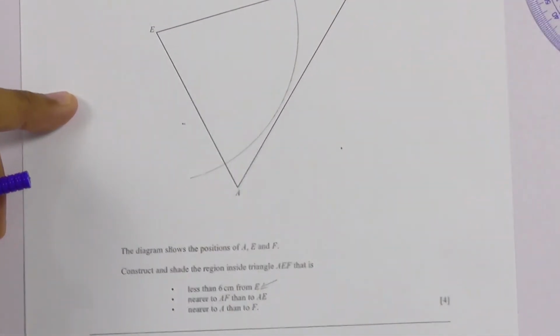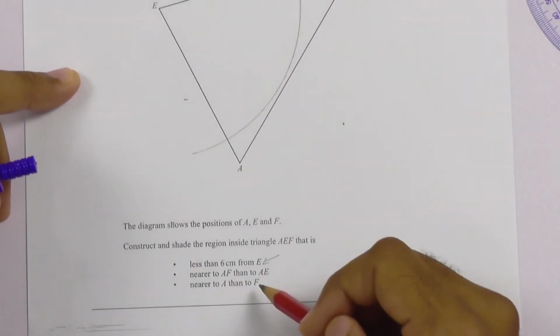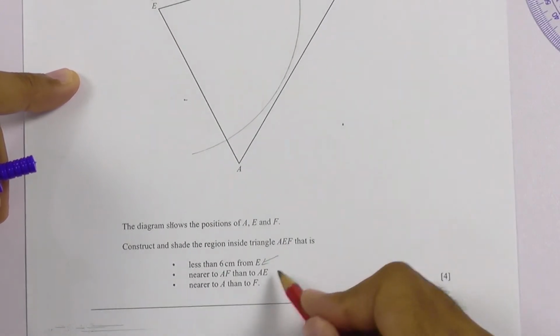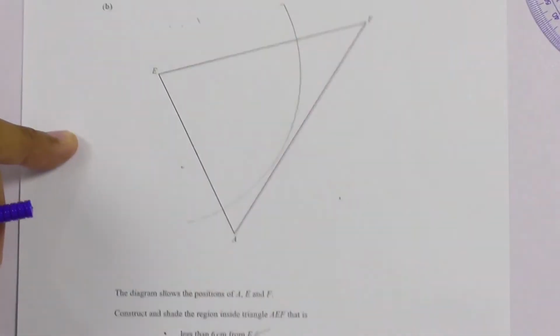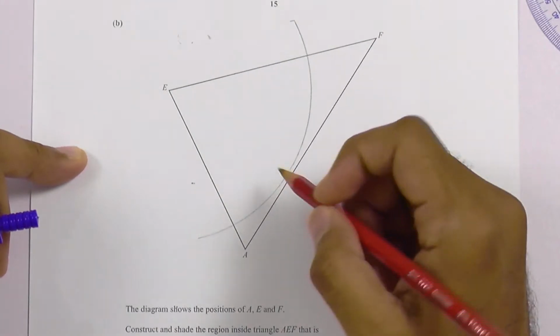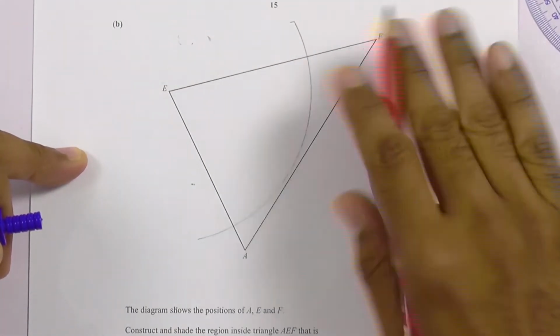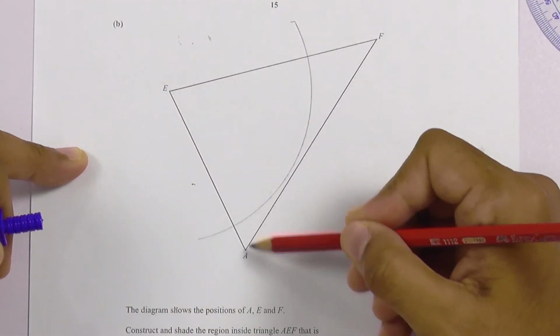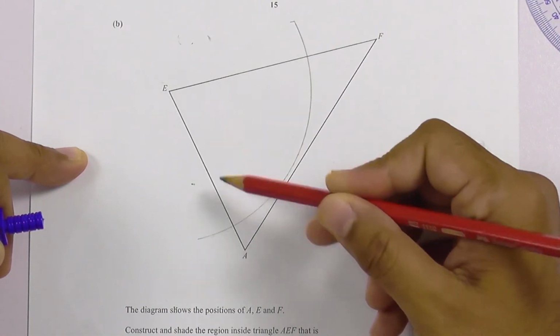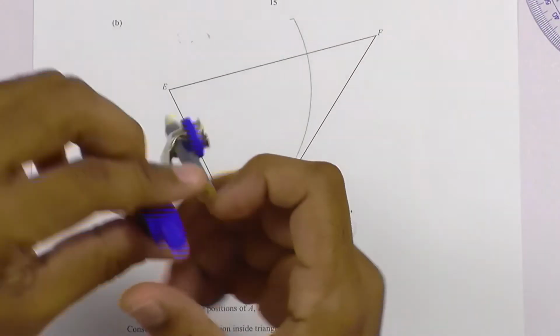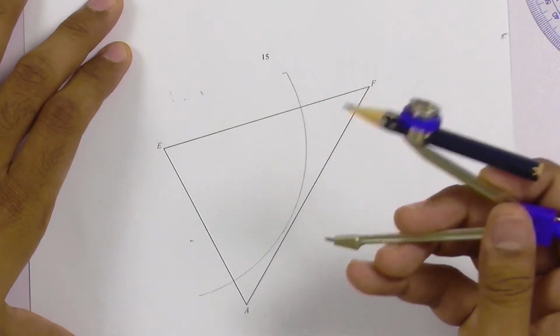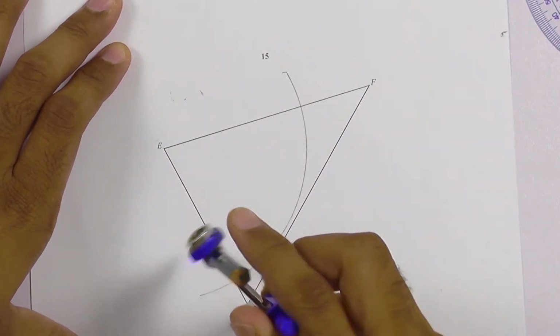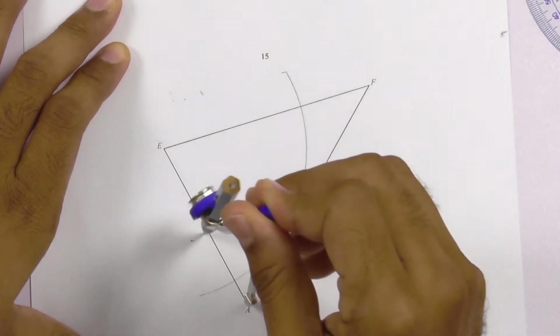Okay. Then it says nearer to AF than to AE. So for this, since it is nearer to AF than to AE, you need to draw the angle bisector of EAF. How do you do that? You take your compass and draw an arc over here.